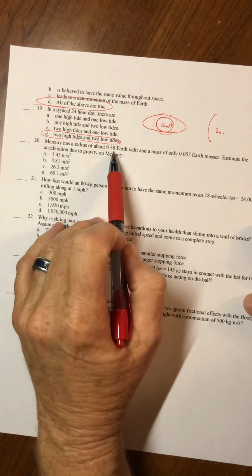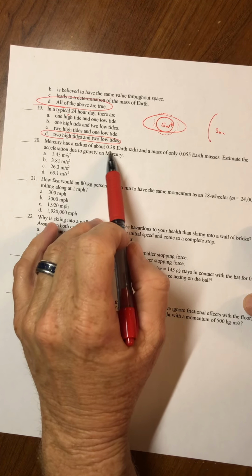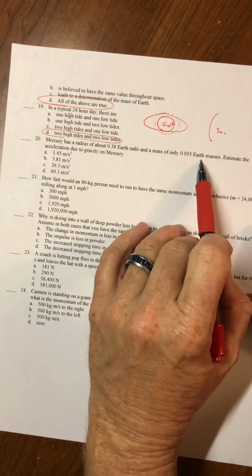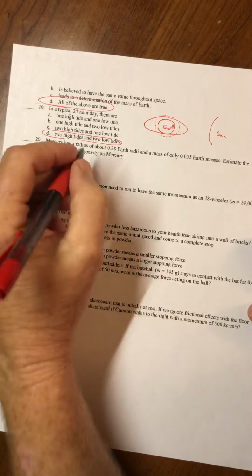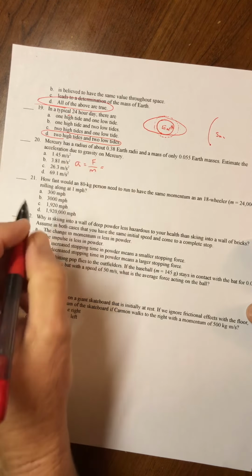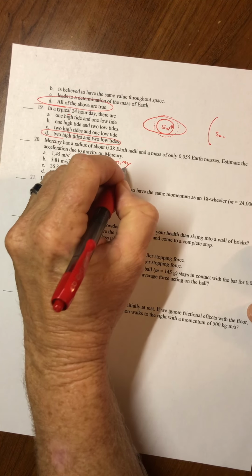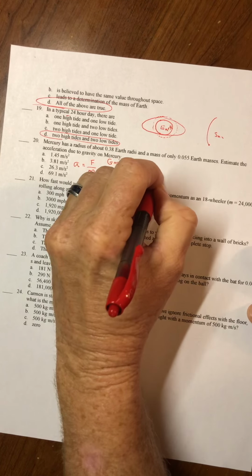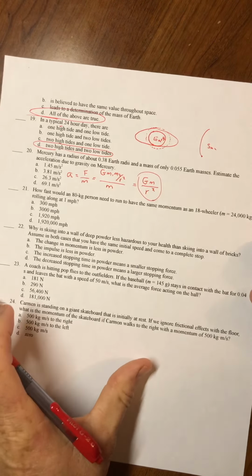Mercury, this might sound a little familiar like the Mars problem we did on the homework. Mercury has a radius that is about 38% of the Earth's radius. It has a mass of only about 5.5% of the Earth's mass. Estimate the acceleration due to gravity on Mercury. Well, hopefully one of the things you got was that if you take two pieces, the universal law of gravity and Newton's second law, and you put them together, you get the equation for what the acceleration would be on a particular planet.